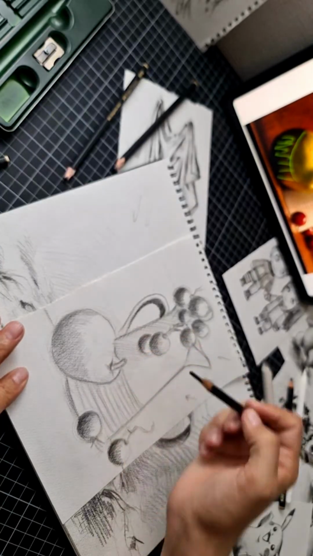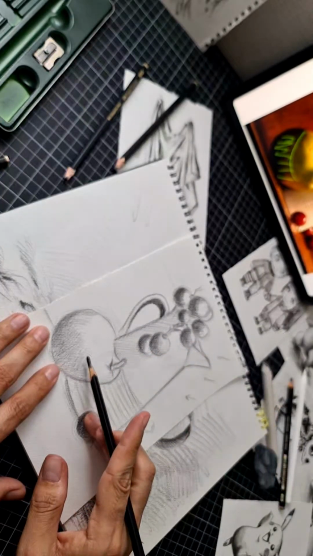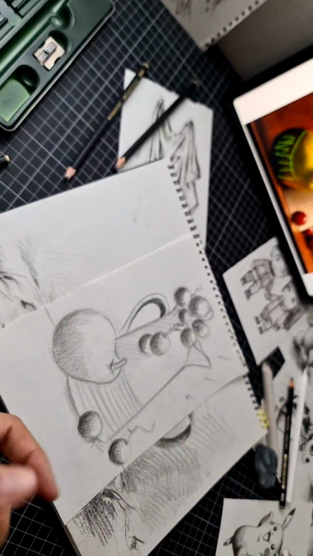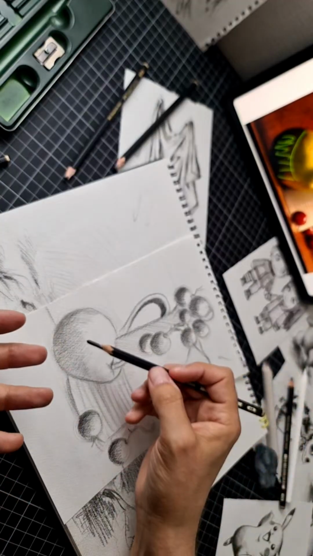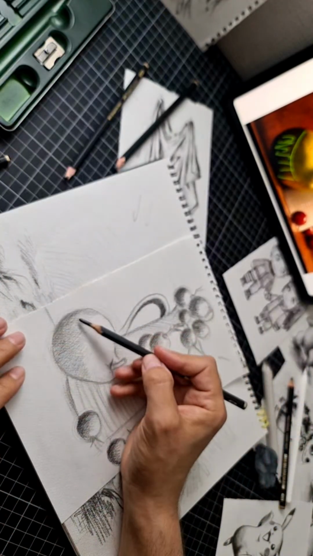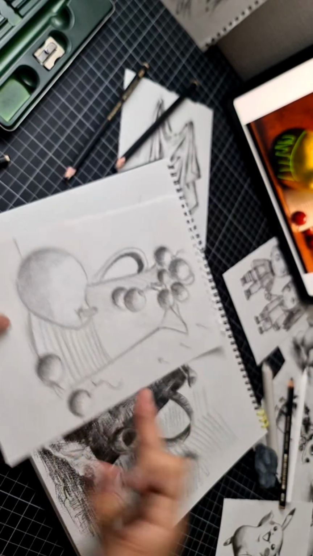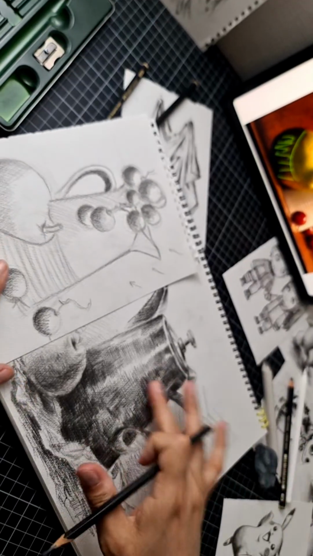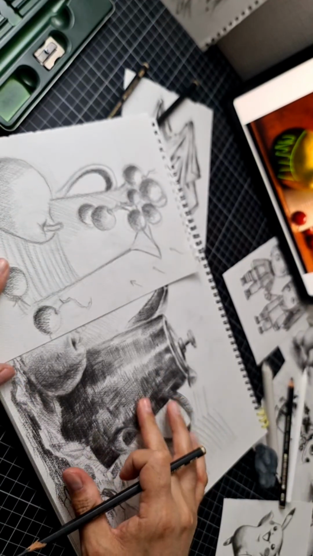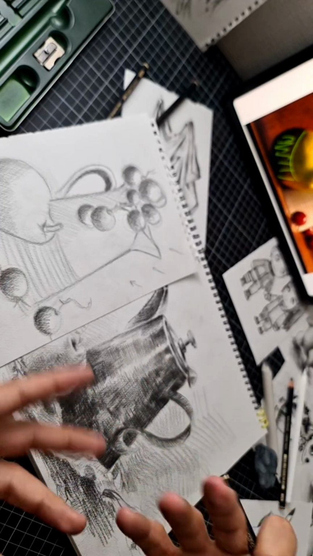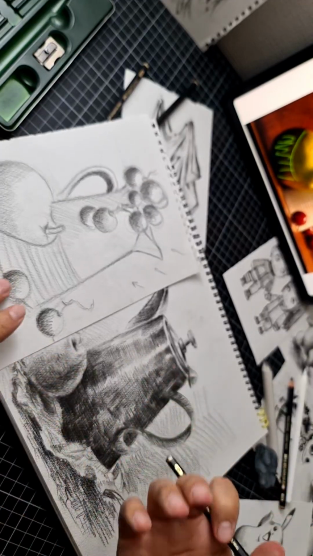Me personally, when it comes to a very smooth object like a bear or a banana or apple, I use hatch and cross hatch because it gives you this smooth material feeling, right? But when it comes to a very hard and tough material like this metal or stainless steel, as you notice, I used only one direction because it gives you a very rough feeling of the material.